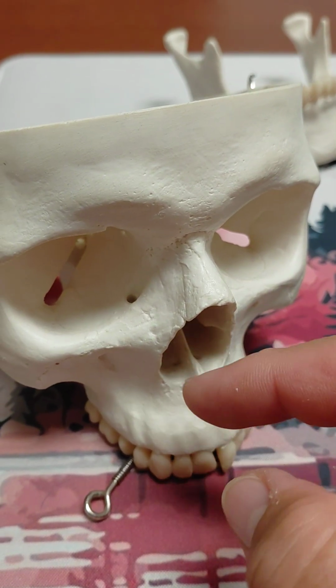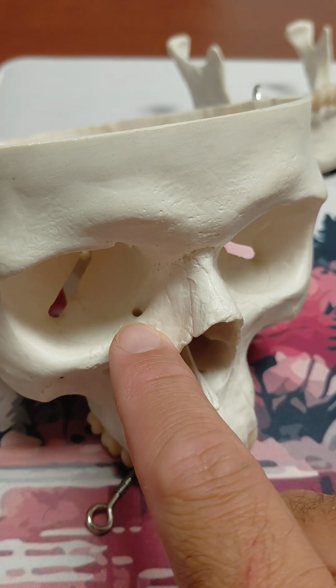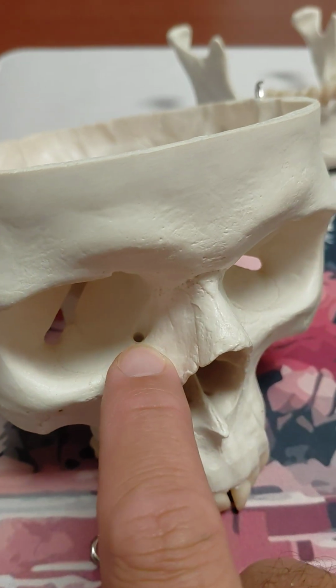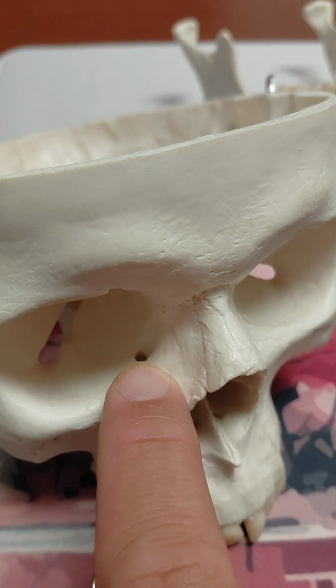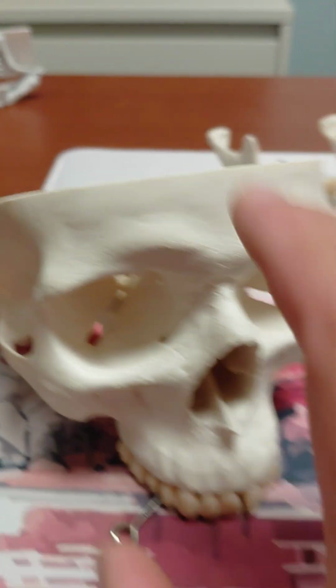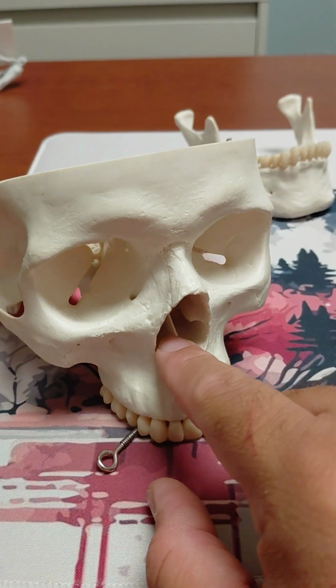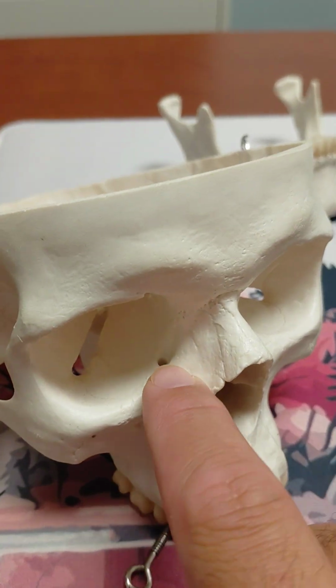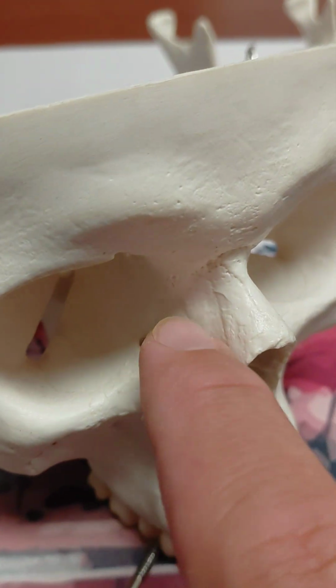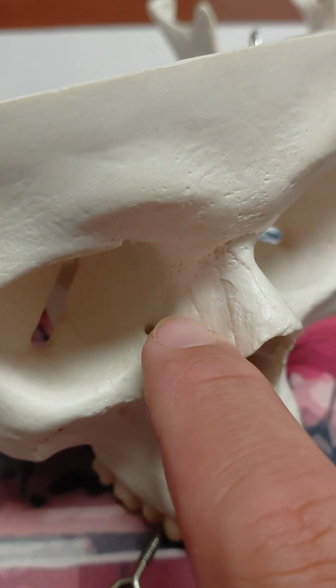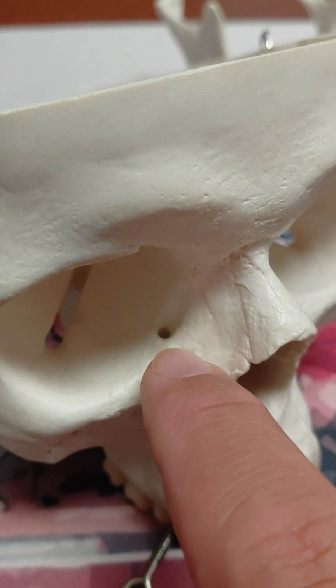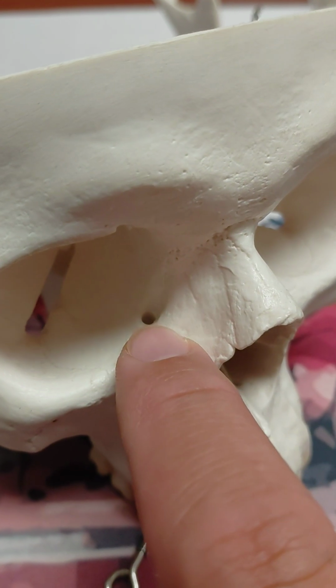Now another point to see in here is that hole in the orbits. The orbits, this is the anterior portion. I hope you can appreciate it. And that hole right there goes with a bone that is called the lacrimal bone, and that one is called the lacrimal duct.